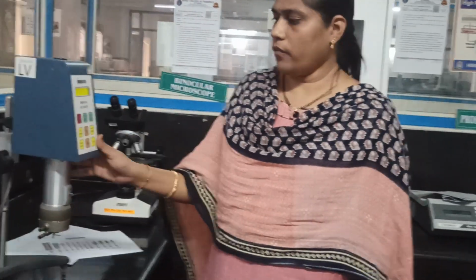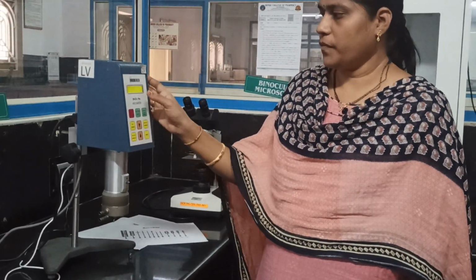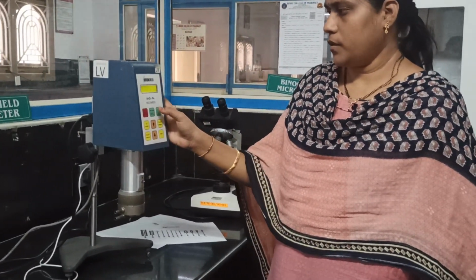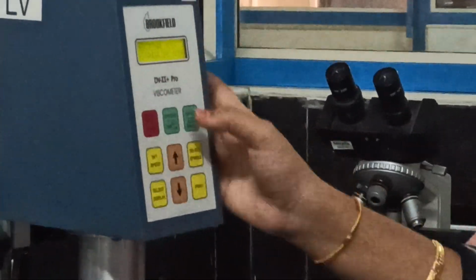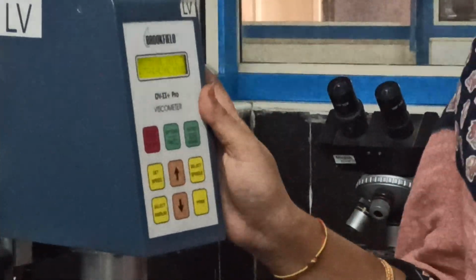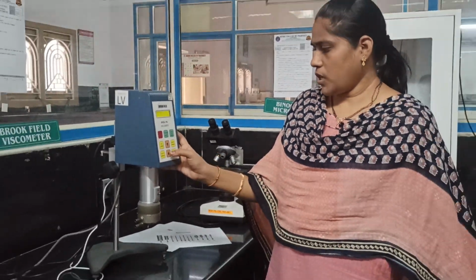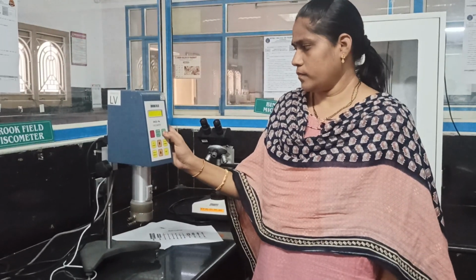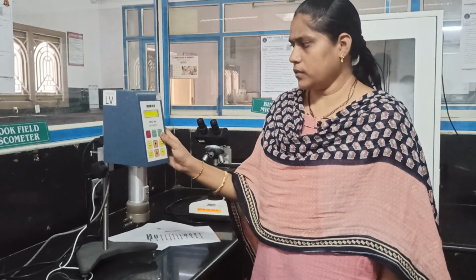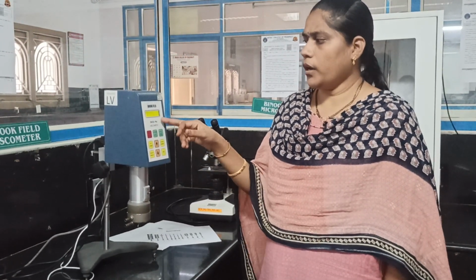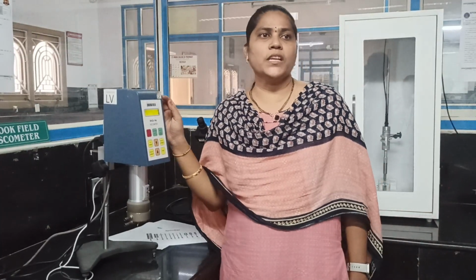Now we have different parameters: external mode and standard mode. We always use the standard mode. Now press enter.